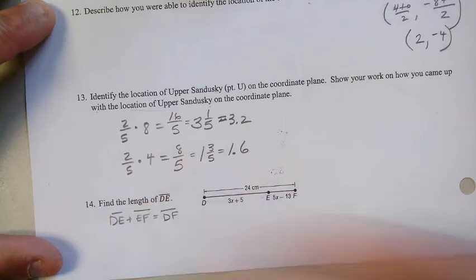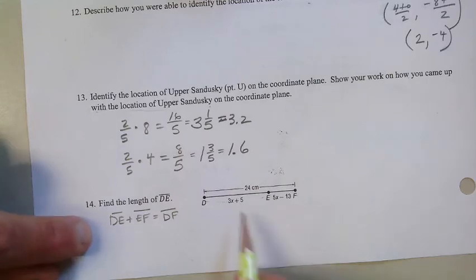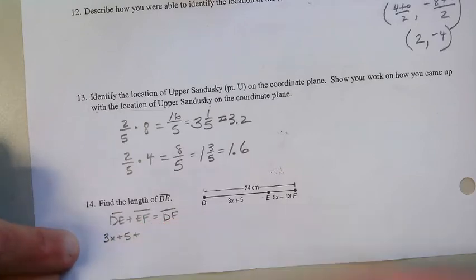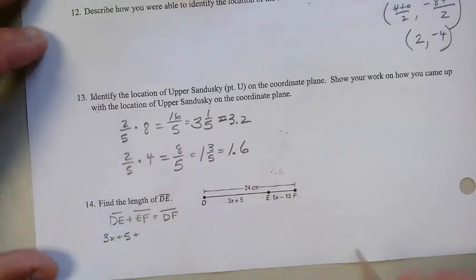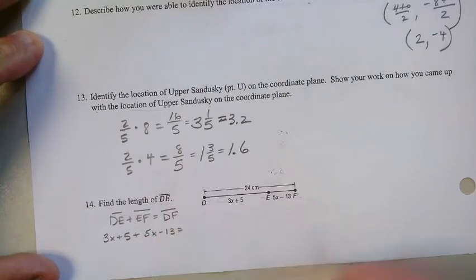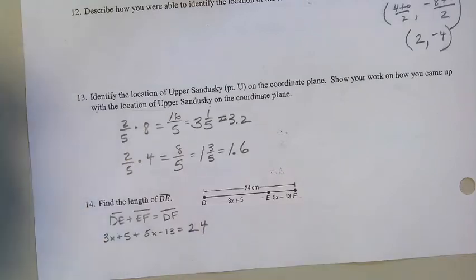The two smaller segments add together to equal the larger segment. Okay. Now from there, DE is a length of 3x plus 5. EF is a length of 5x minus 13. And DF is a length of 24.